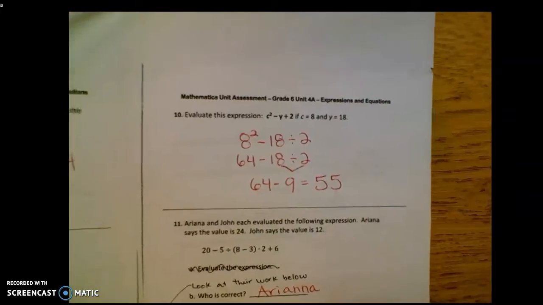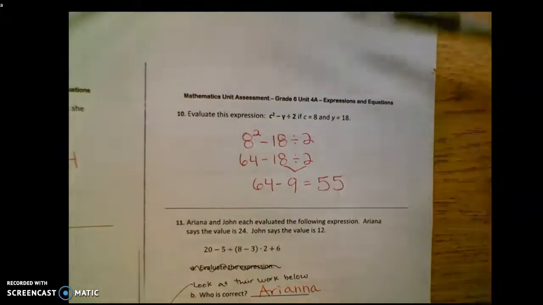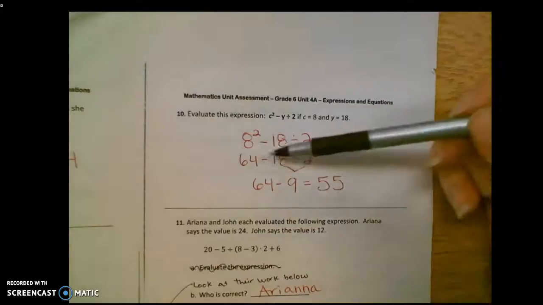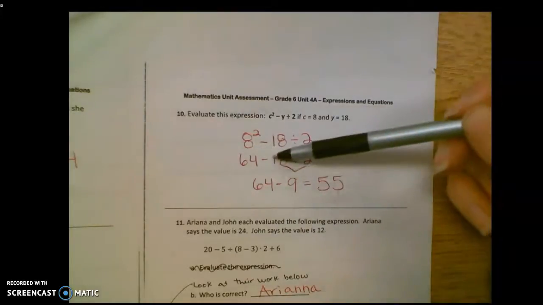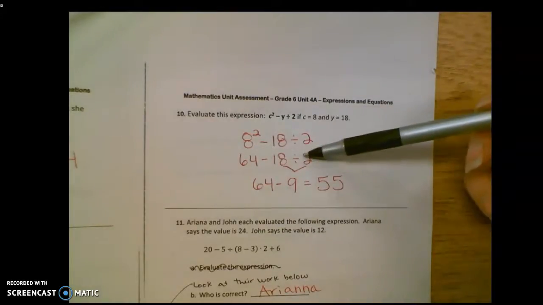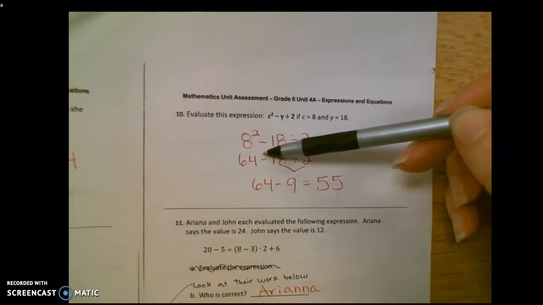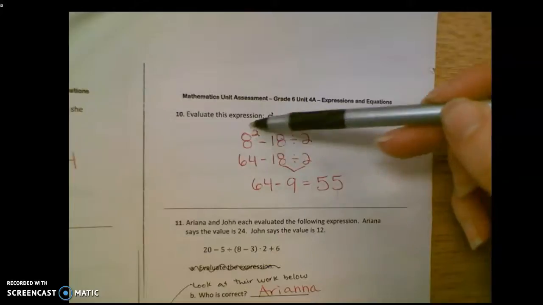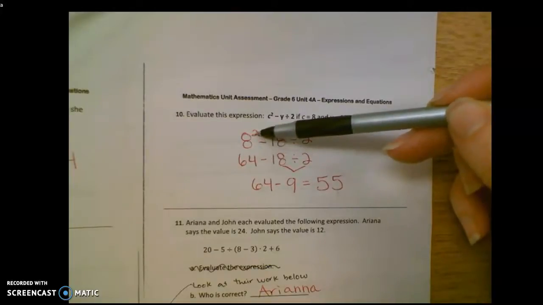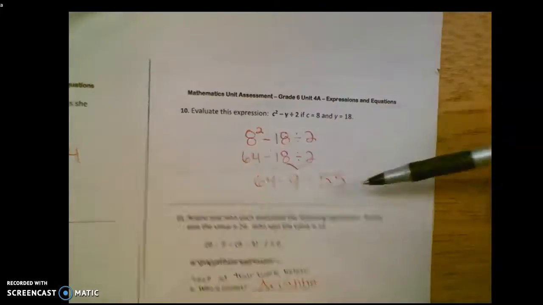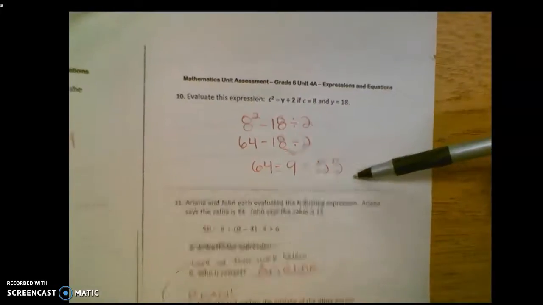Number 10, some of the wheels kind of came off the bus here. We were doing a great job, and then all of a sudden we just went to subtracting and then dividing. A lot of people did 64 minus 18 first, then they divided. They killed their patient because they sewed them up too early. Some people also made the mistake of 8 squared was 16. You've got to know those exponents by now. 8 times 8. Repeated multiplication. So this answer should have been 55.